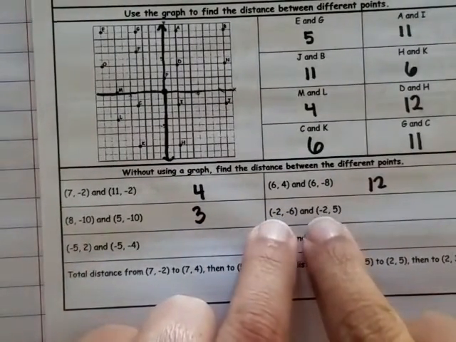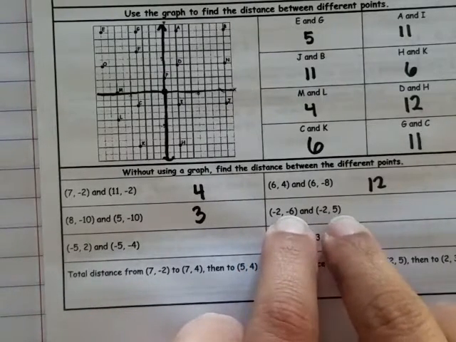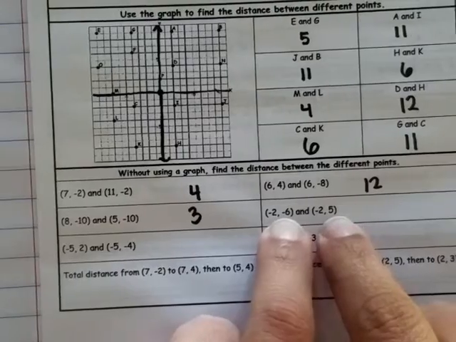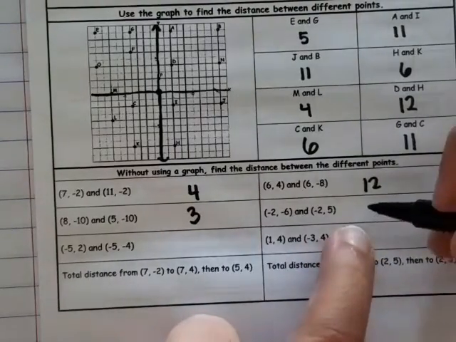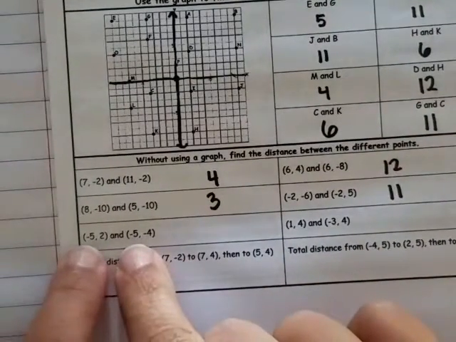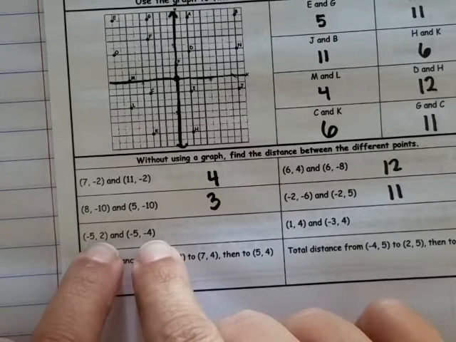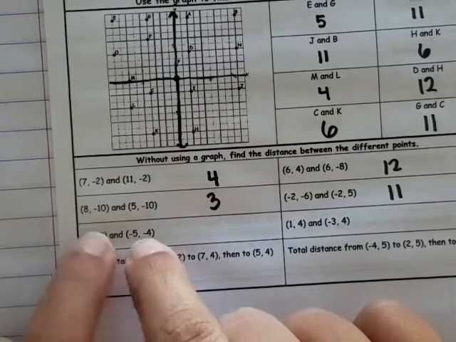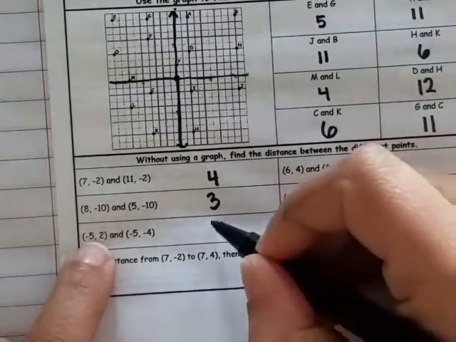Here, I notice that my x values are the same, so I'm going to look at my y values. I'm going from negative 6 all the way up to positive 5. The distance from negative 6 all the way to positive 5 is 11. Here, my x values are the same, so I'm going to look at my y values. I'm going from 2 to negative 4. So the absolute value of 2 is 2. The absolute value of negative 4 is 4. I'm going to add them together, and that gives me 6. So their distance was 6.